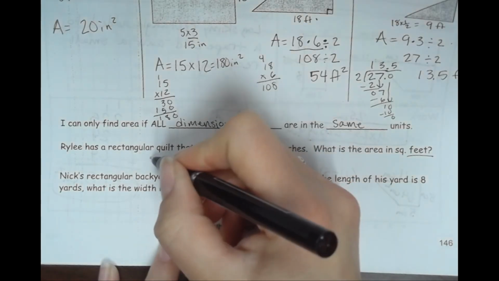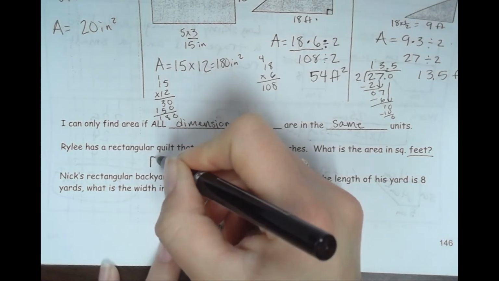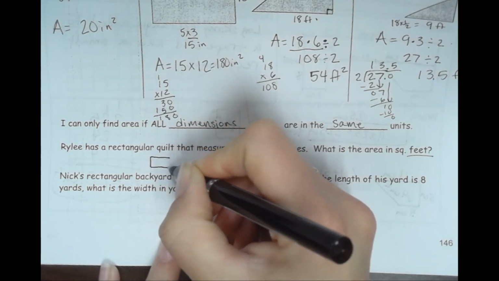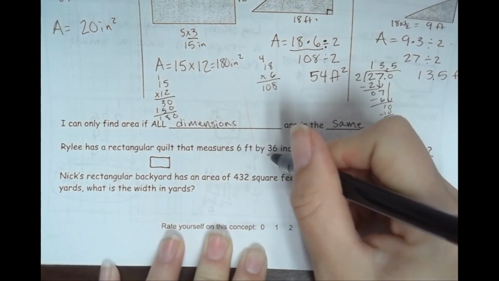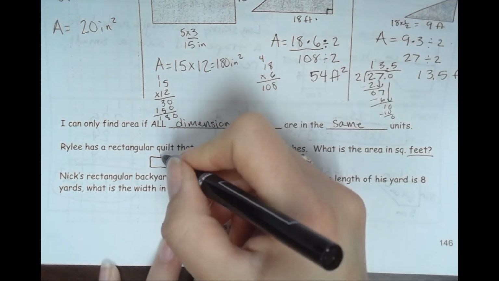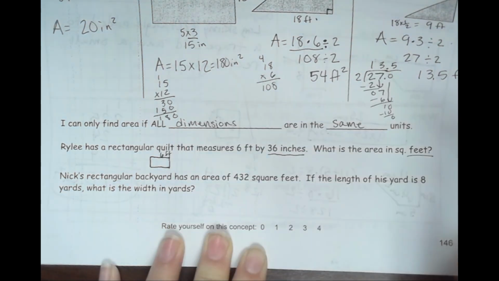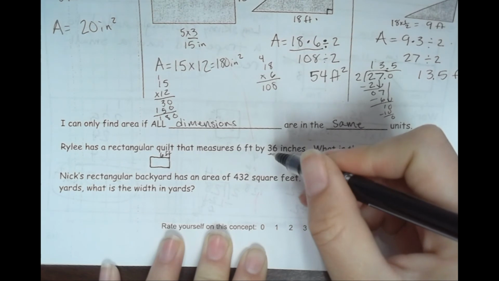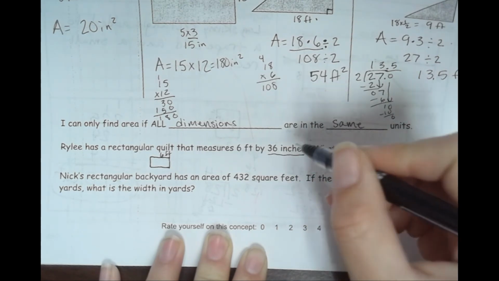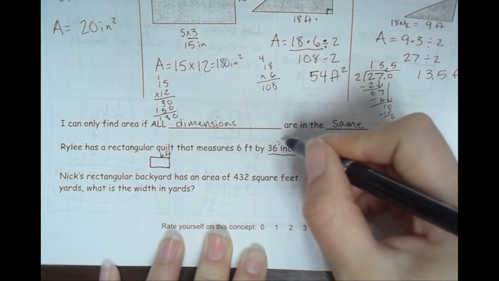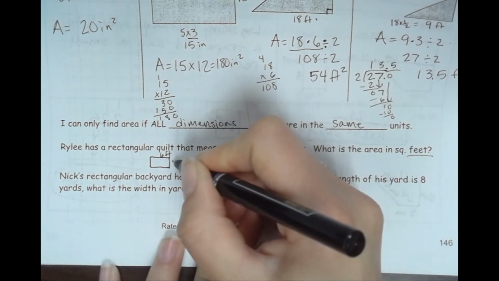So draw a simple picture about this. And we're just going to turn everything into feet. Because I want square feet, I'm going to turn this inches into feet. So 6 feet will be here. 36 inches, if I convert that into feet, I'm going to divide that by 12, which would give me 3. So that would be the same as 3 feet.